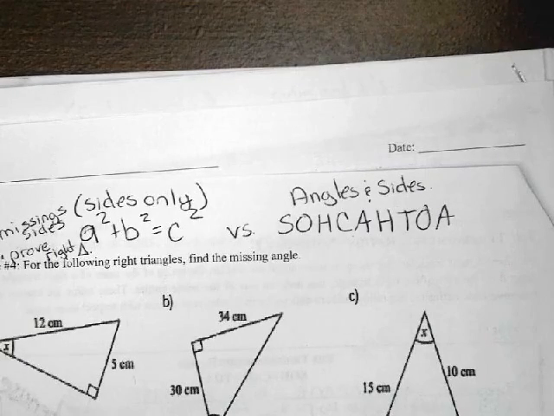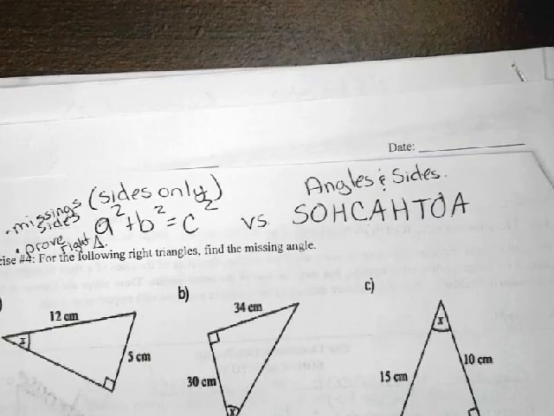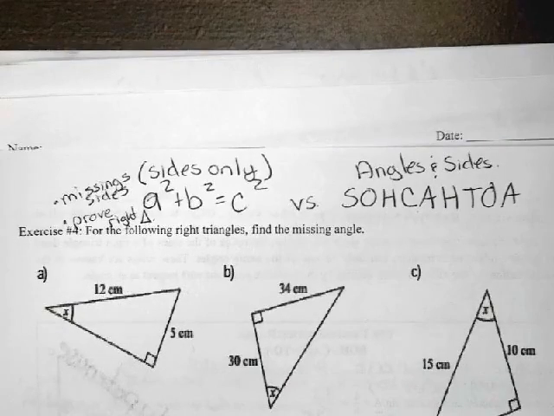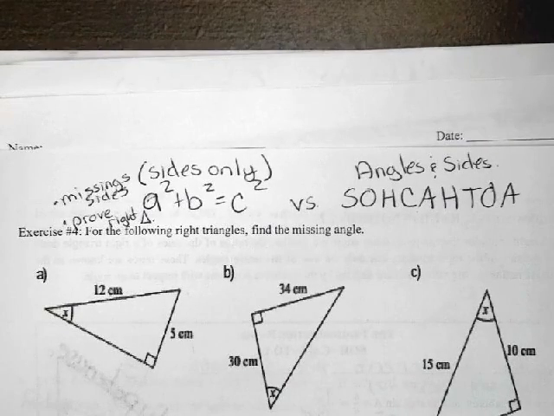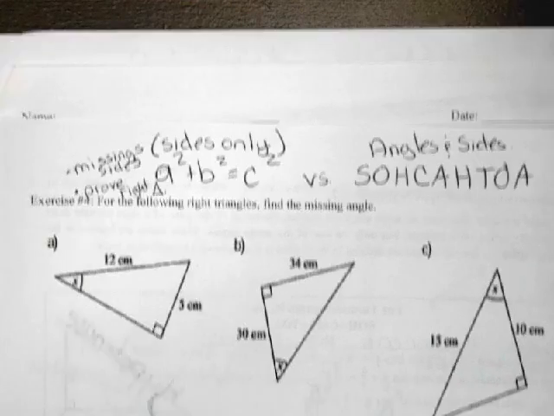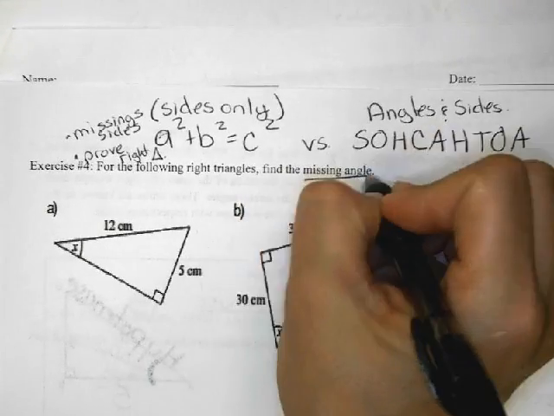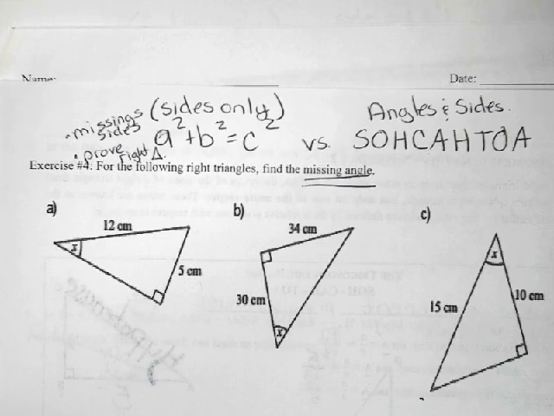Okay, so all this page is SOHCAHTOA. If you look at every picture on this page, it's all angles. You have an angle in every single picture, so you know to use SOHCAHTOA. Now, for this one, they ask you to find a missing angle. Let's figure out, what are we given?